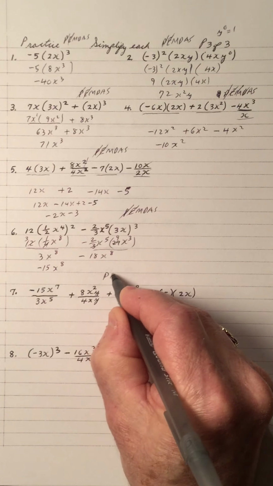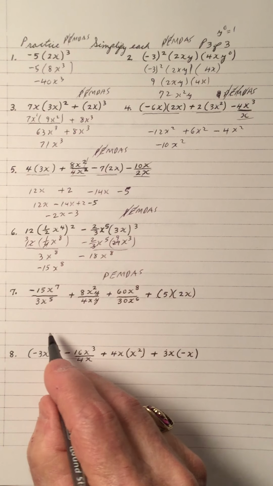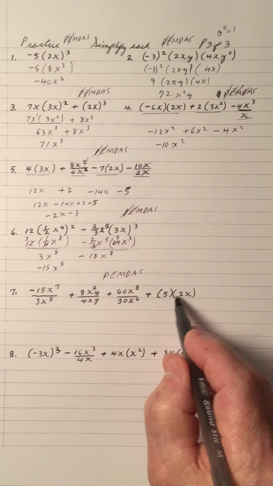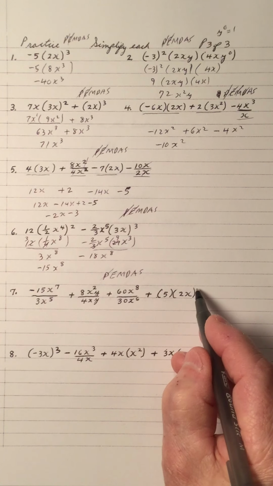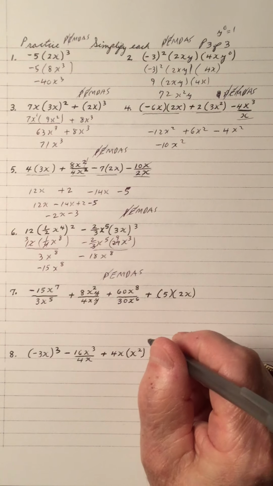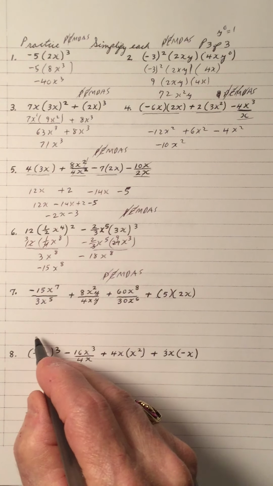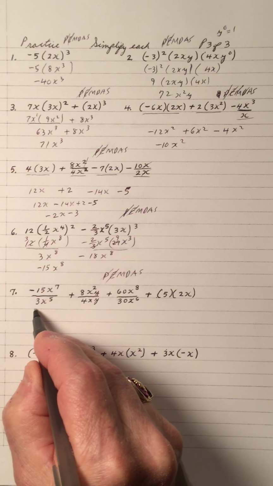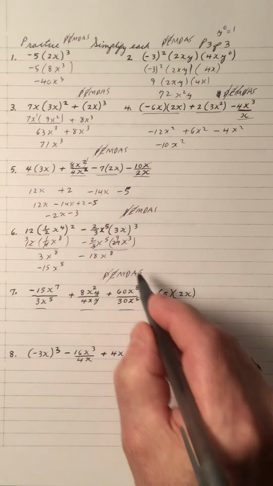And PEMDAS again, lots of practice. Can I work out inside the brackets? No. Do I have any exponents on the top of the brackets? These are exponents, but do you have any exponents that are outside of the brackets on the top? No. So we have to multiply and divide from left to right. Divide, divide, divide, and multiply. So let's do them from left to right.